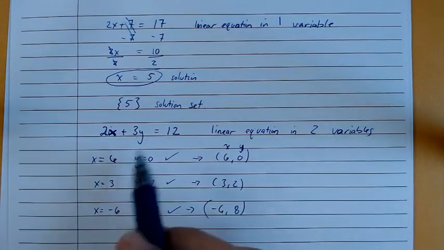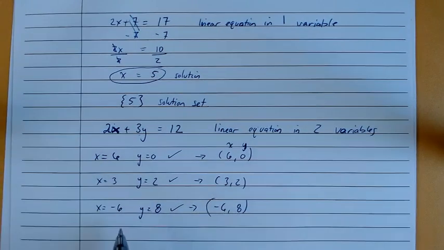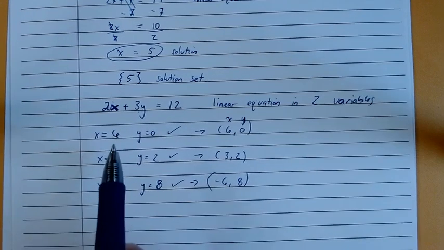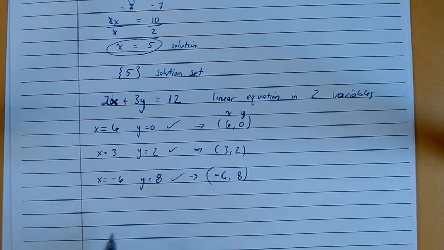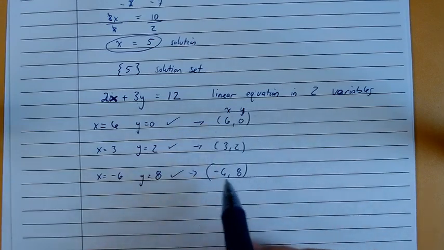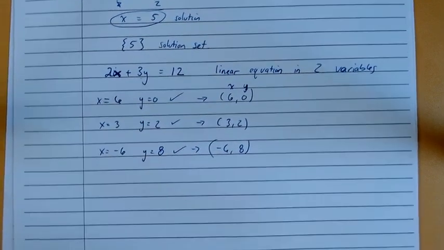Now, the other problem is, if I have more solutions than this, how do I find them all? I mean, do I really need to go through and just start listing solution after solution? Well, no. And in fact, the way we've written it here suggests the better way to organize this information.